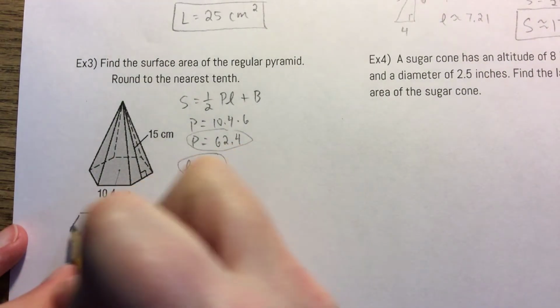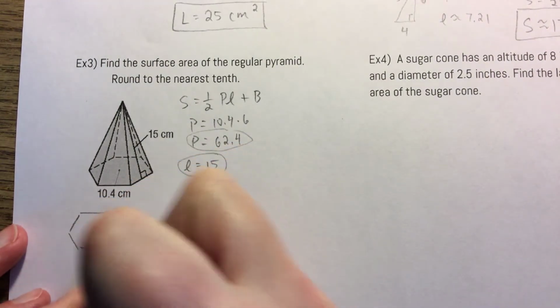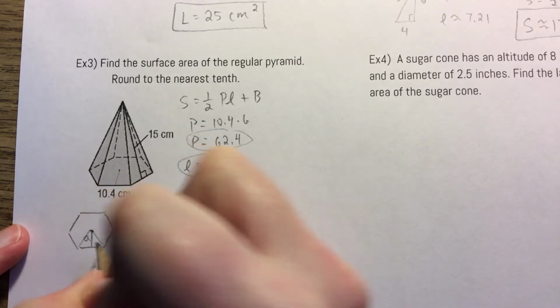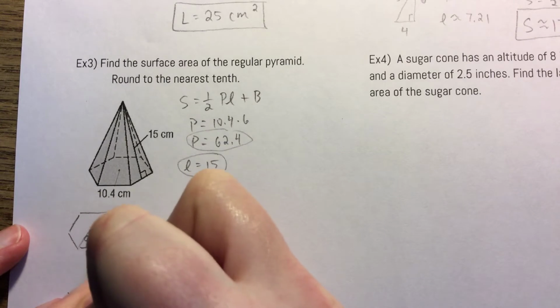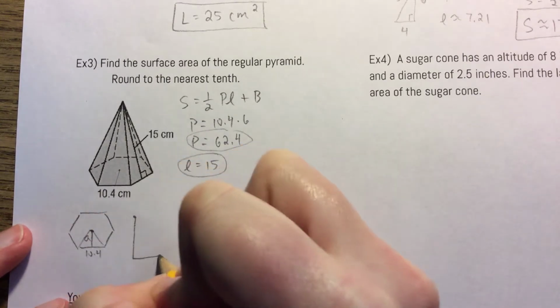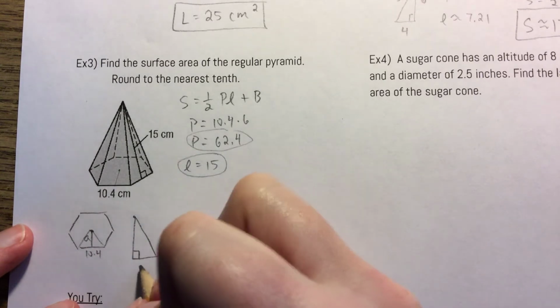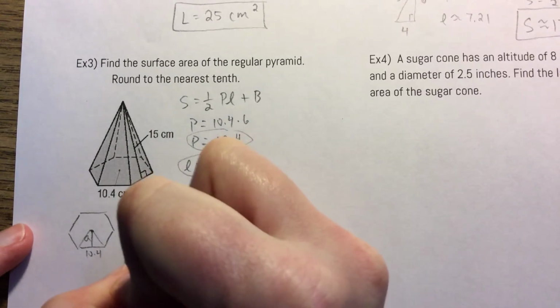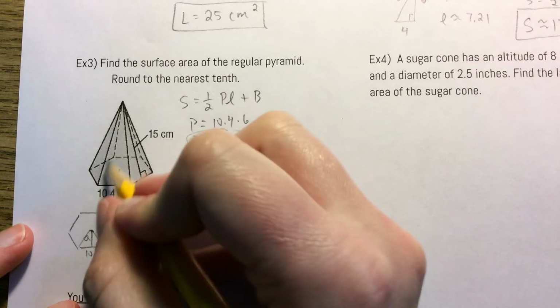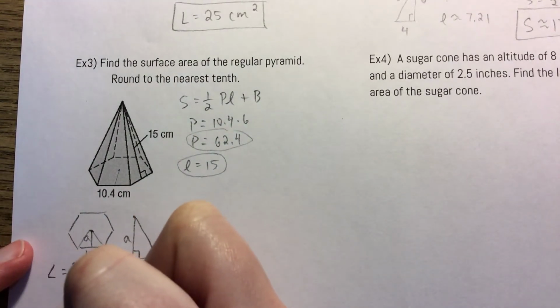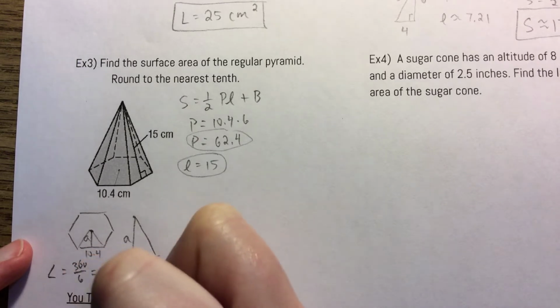So it helps to draw out the base in 2D. I need my apothem. This is 10.4 on the bottom, so what I really have going on is this. So half of 10.4 is the 5.2. Up here, my central angle is 360 divided by the 6 sides.